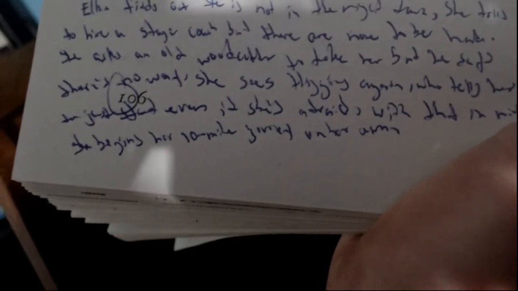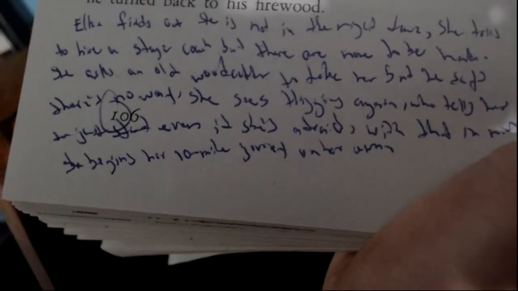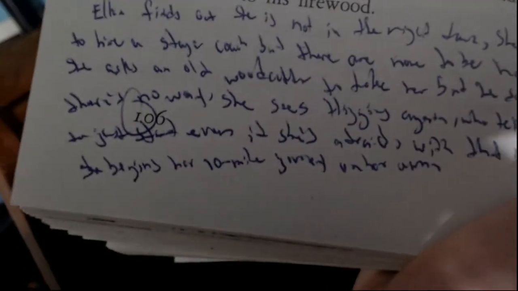I know this is not the neatest handwriting, so it's my own notes, so I'll read it to you. It says, Ellen finds out that she is not in the right town. She is not in Elizabeth. She tries to hire a stagecoach, but there are none to be had. She asks an old woodcutter to take her to Elizabethtown, but he says that there's no way. She sees Higgins again, who tells her that even when she's afraid, she just has to be brave. And when she keeps that in mind, she begins her 10-mile journey on her own to Elizabethtown. And so that is, in general, what has happened in this chapter.